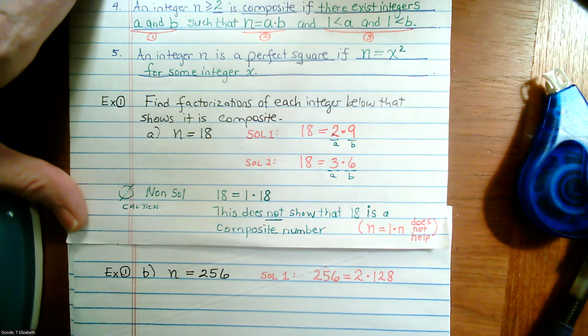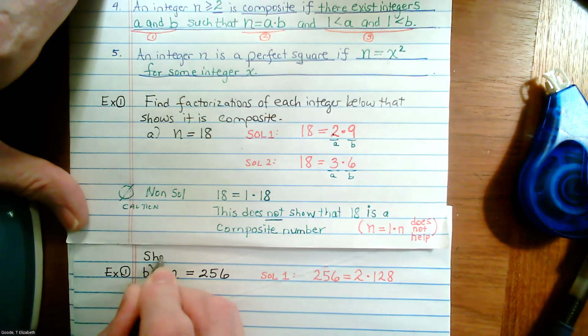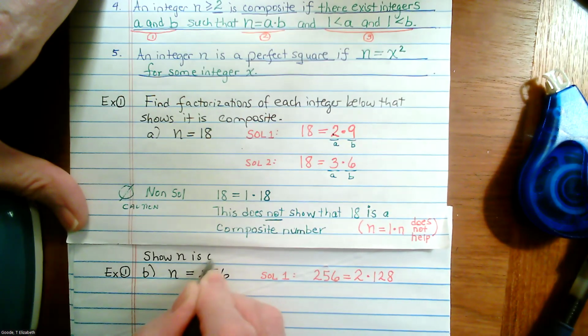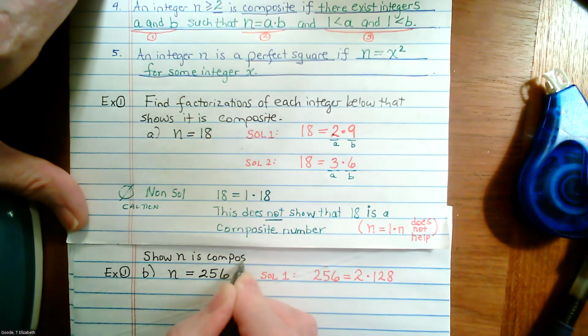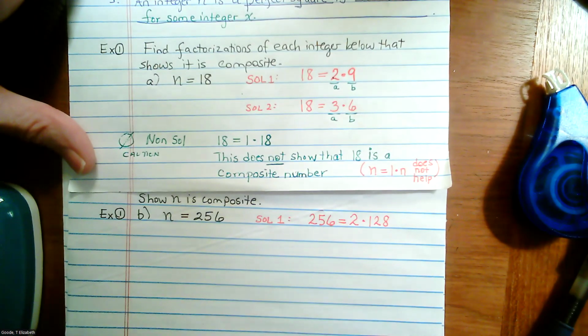We're looking for either a greatest common divisor or least common multiple of two different numbers. But again, show n is composite. Here we're just keeping it real simple. So that's certainly one way to do it.